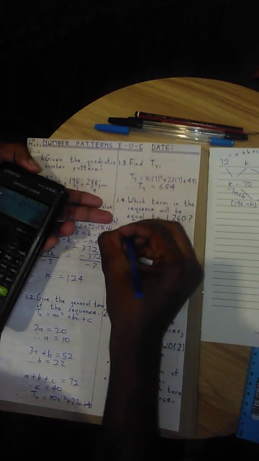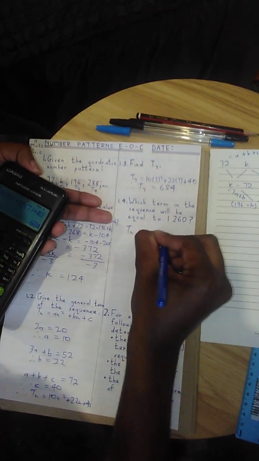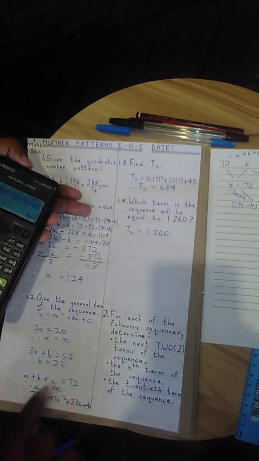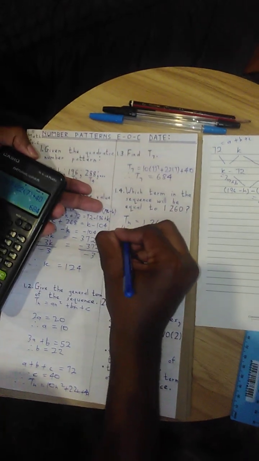So all we know is that Tn is 1260. We know the formula. Tn is 10n squared plus 22n plus 40.